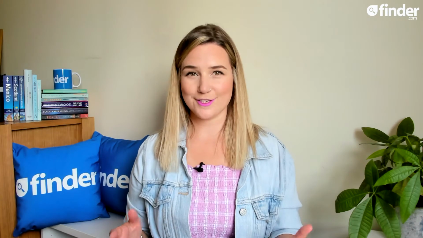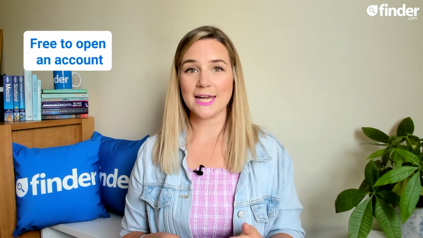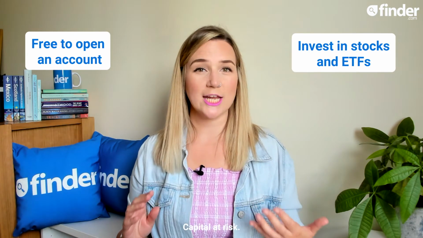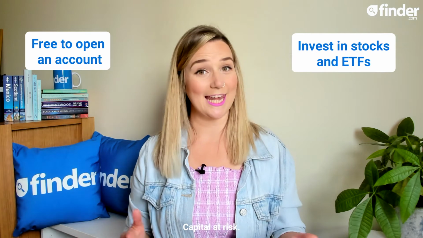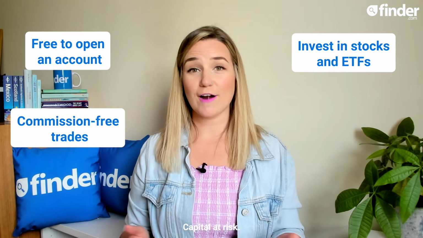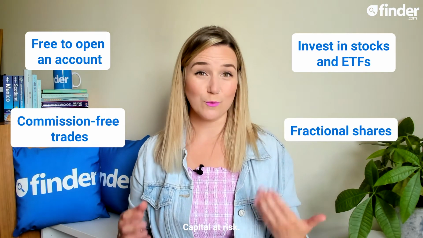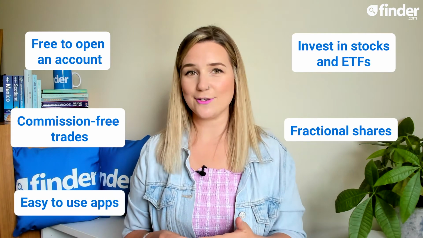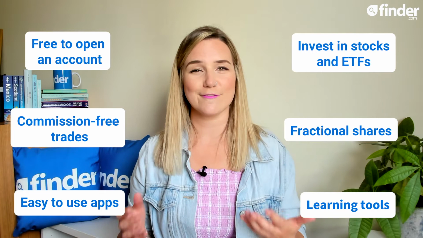At first glance, Freetrade and Trading212 look incredibly similar. It's free to open an account on both platforms, and you can invest in stocks and exchange-traded funds without paying any commission. Both offer fractional shares if you don't want to or can't afford to buy a full share, and both have slick, easy-to-use apps and helpful learning tools for beginners.